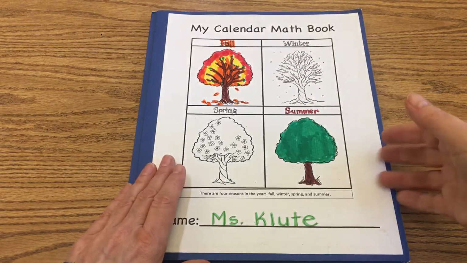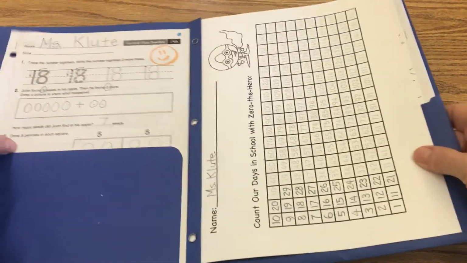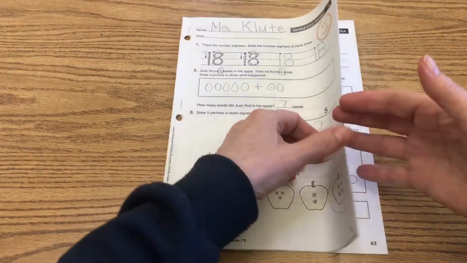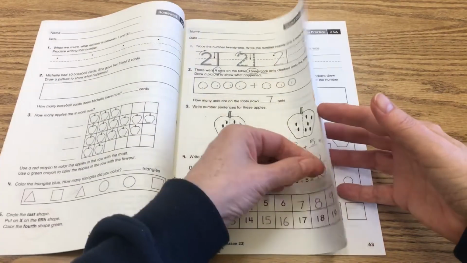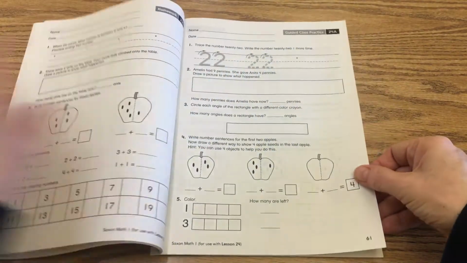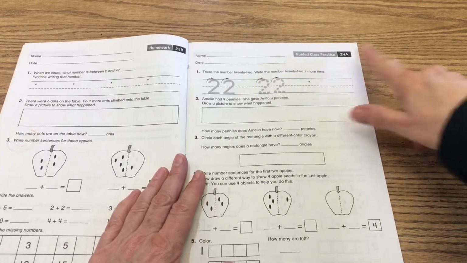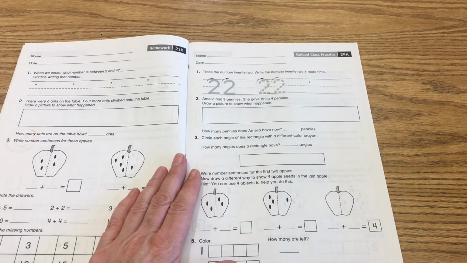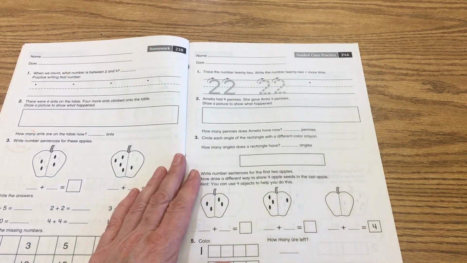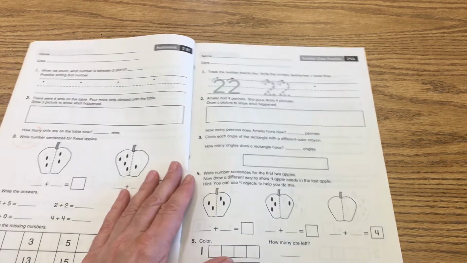Let's begin our math lesson with our Saxon pages today, boys and girls. Go ahead and pull those out. And we are on page 61. That's lesson 24A at the top. And you'll need a pencil for this lesson. And then you'll need crayons eventually, so make sure you have those handy.